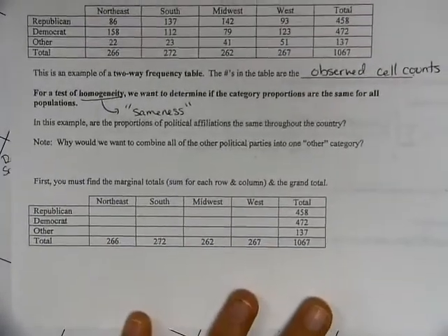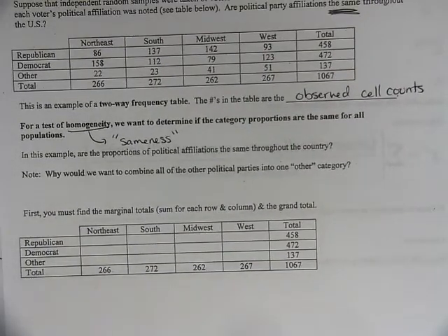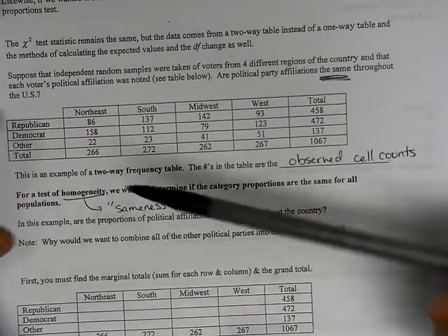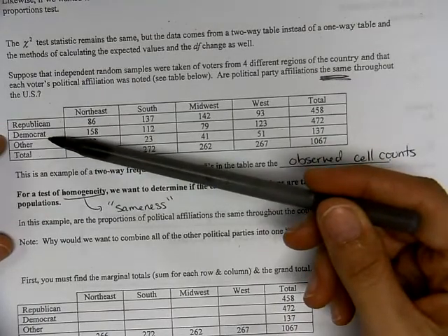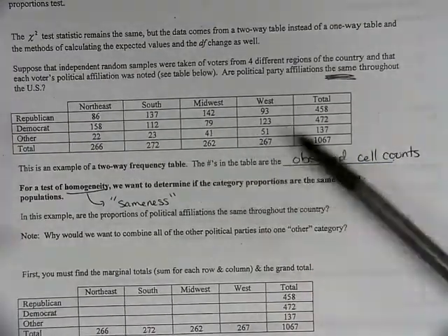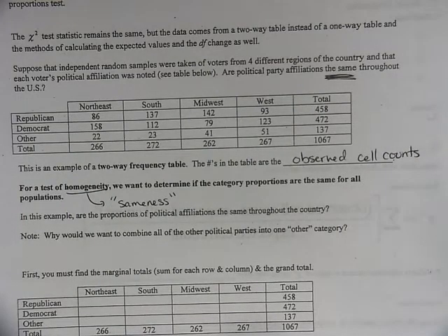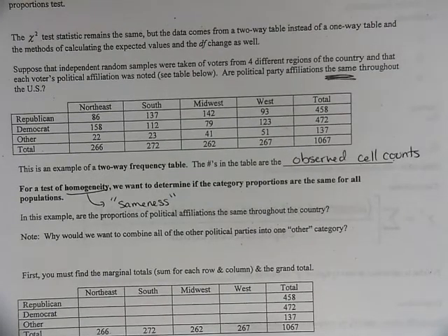Now, notice we have Republican, Democrat, and we have other. Why do you think we have an other category? Not everybody falls into one or the other, right? But think of the amount of numbers. Think about yesterday's condition 2. Your expected cell counts have to be bigger than what? 5. So if I were to separate all the non-Republican, non-Democrat parties, like Libertarian, Green Party, the Tea Party, those numbers might get super small. So what we do to cheat the system is we just create an other category.